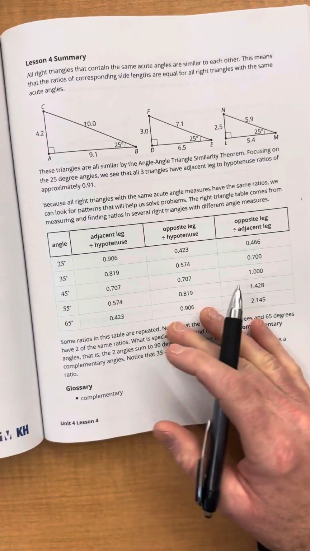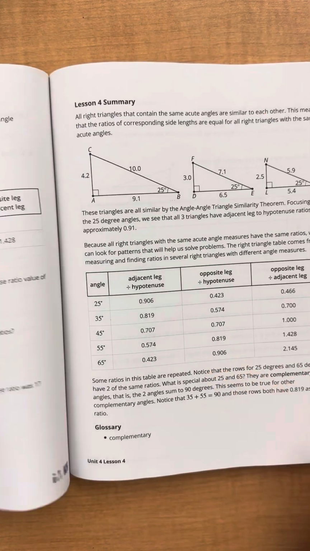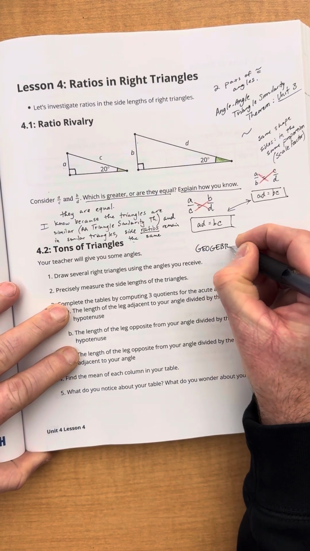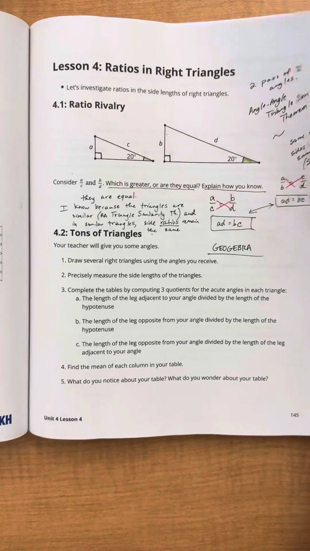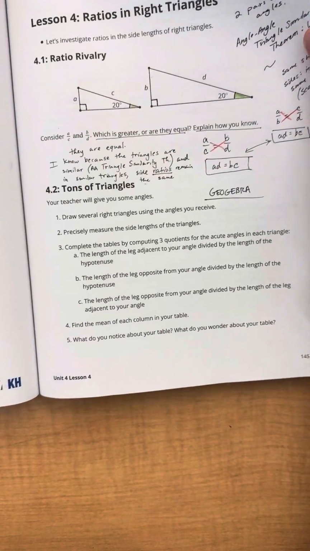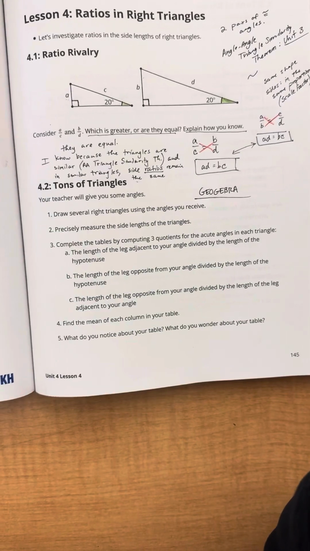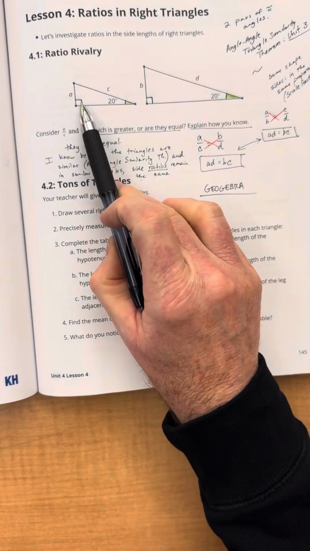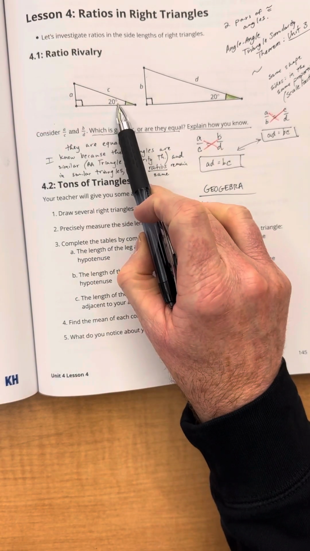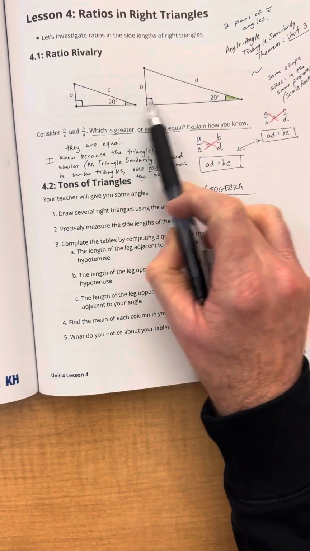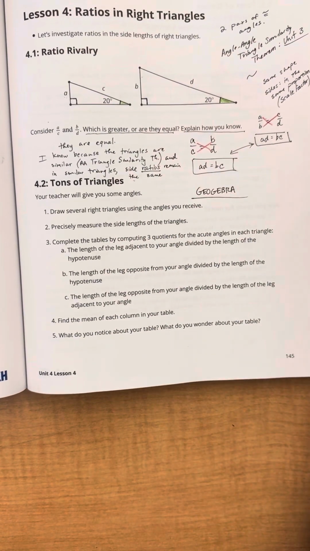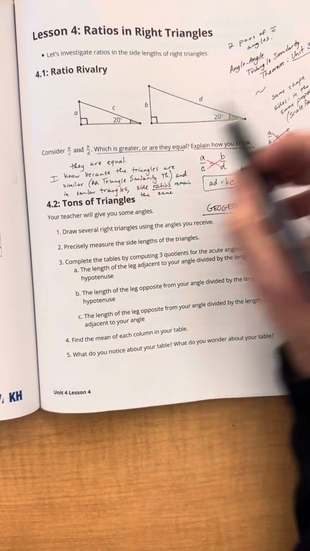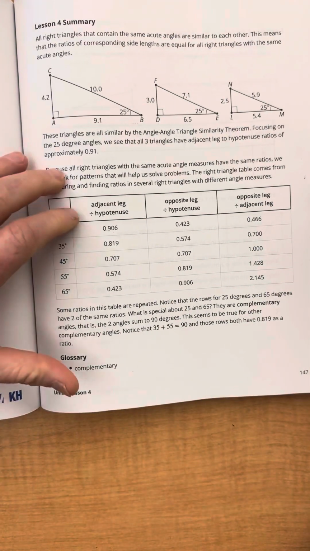I'm gonna skip 4.2. I'm gonna skip 4.3 too. 4.2, we used a software called GeoGebra for this one. It was a pretty cool lesson, but essentially what you're gonna need to know is that if you have a 90-degree angle and the same acute angle, the side ratios will stay the same. So A over C will equal B over D, no matter how big this gets. Now, let's go to the lesson summary.